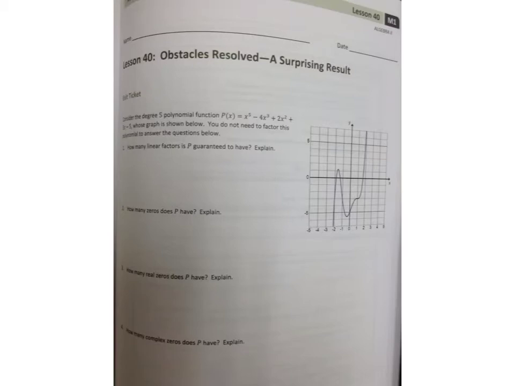So this is your exit ticket for lesson 40, and it says consider the degree 5 polynomial function p of x, whose graph is shown below. You do not need to factor this polynomial to answer the questions below. So how many linear factors is p guaranteed to have?